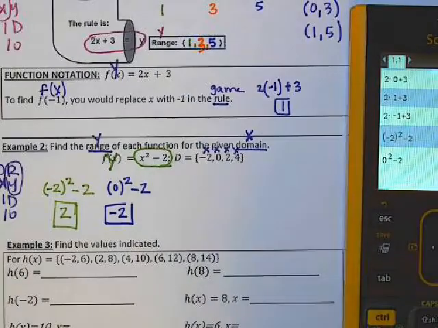Make sure you're writing it down. Don't just put it in the calculator. You got to show your work. Yes? Do you have to use parentheses for 0? Yes, anytime you're plugging anything in, it needs to have parentheses, okay?